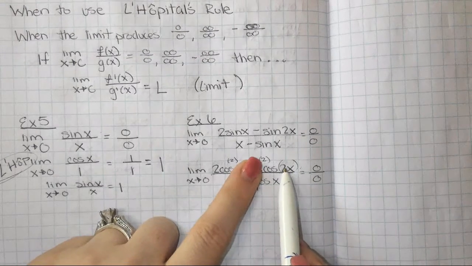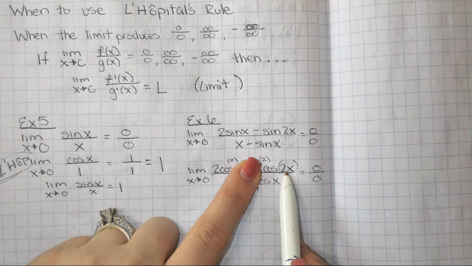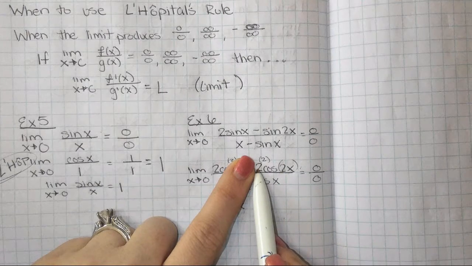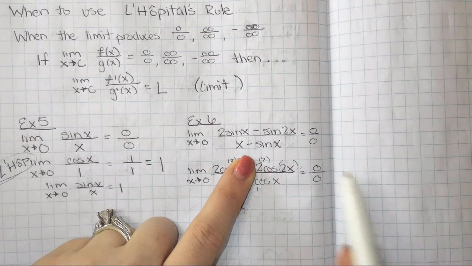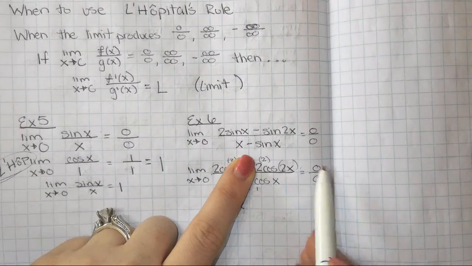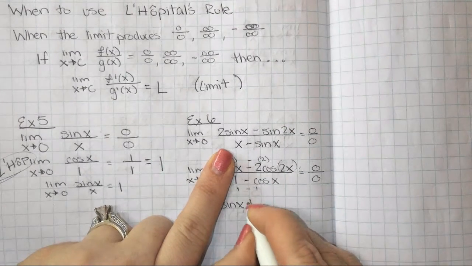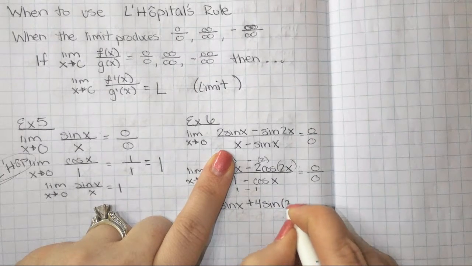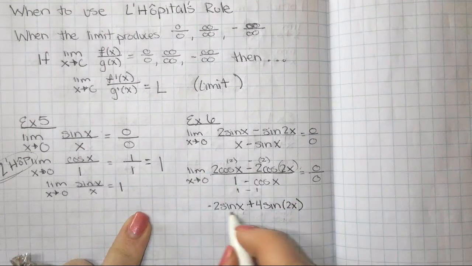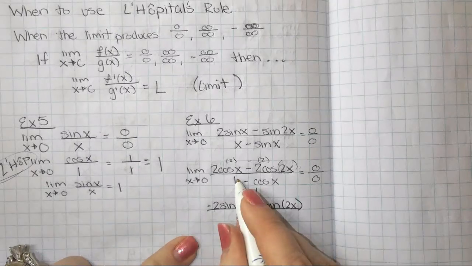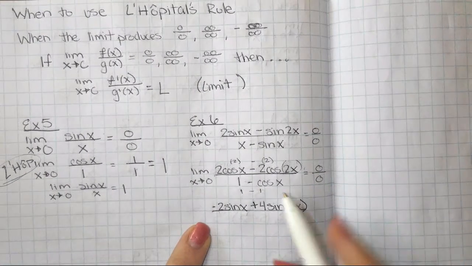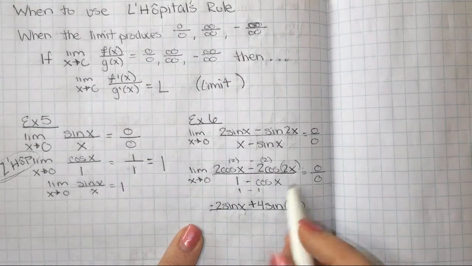Okay, so it will be... So, derivative of this will be 2 times 2, it's 4. The derivative of cosine is going to be a negative, so that's going to turn that into a positive. So I have positive 4 sine 2x. Okay. All over, derivative of 1 is 0. So yes, that drops off. Derivative of negative cosine x will be sine x.